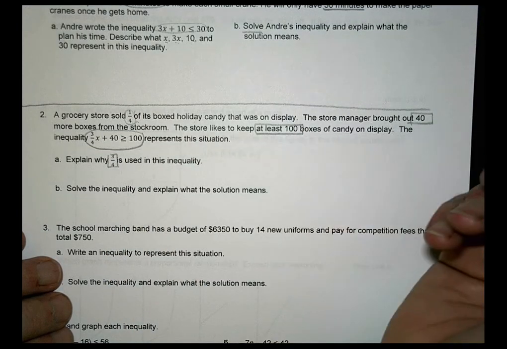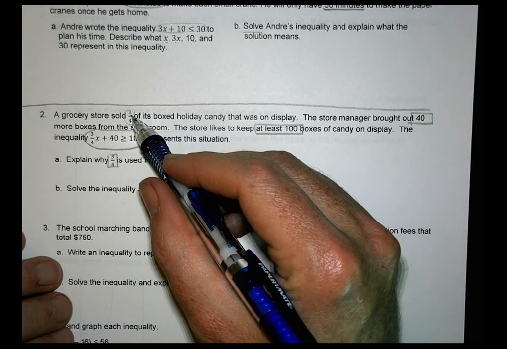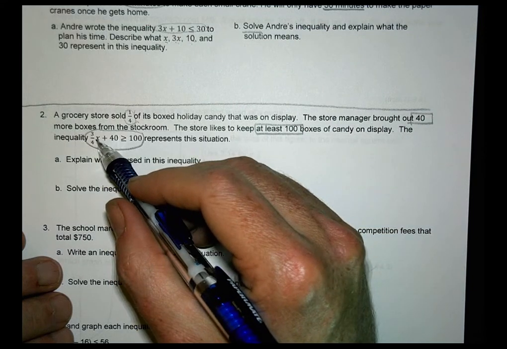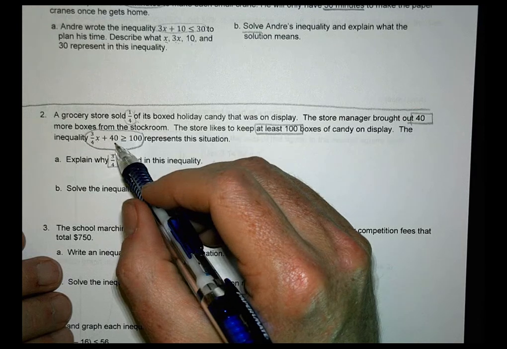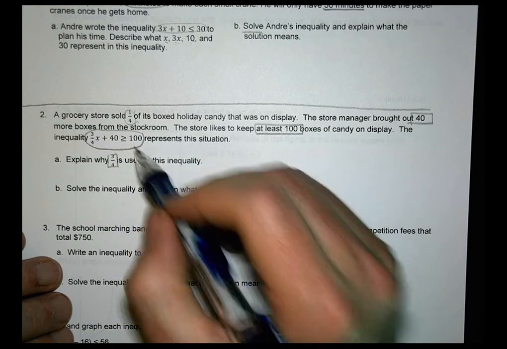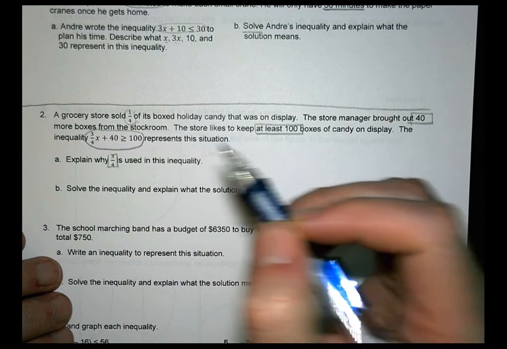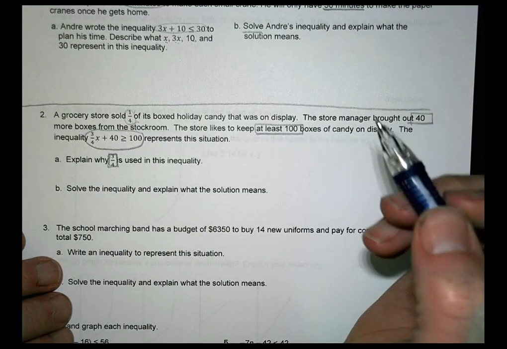Well, the reason we use 3/4 in the inequality is if you've sold 1/4, then what you have left is 3/4. So 3/4 of the candy plus 40 needs to be greater than or equal to 100, right? Because we want to have at least 100. So when you get to that point, that's why we added the 40 there. So we use the 3/4 because that's the point at which you've sold 1/4.